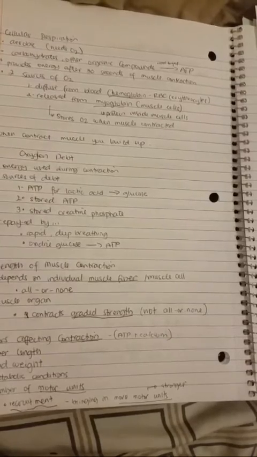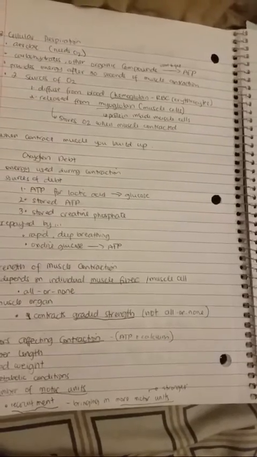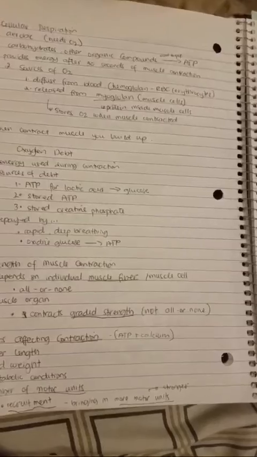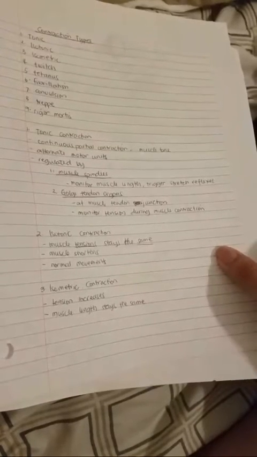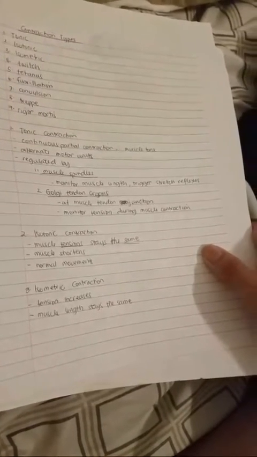Recruitment means bringing in more motor units, which is stronger. And we have the contraction types: tonic, isotonic, isometric, twitch, tetanus, fibrillation, convulsion, treppe, rigor mortis.